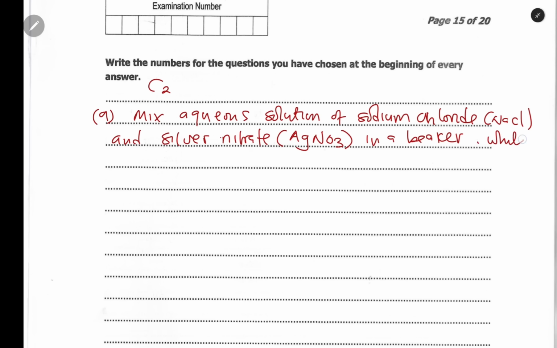Then white precipitate of silver chloride forms. Okay. Then now what happened?